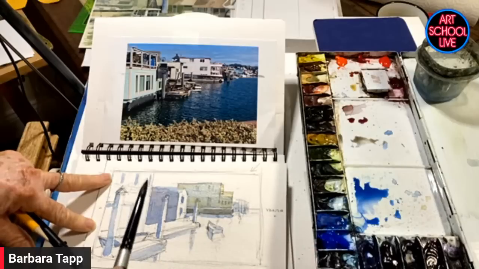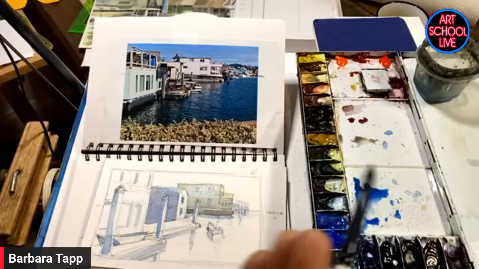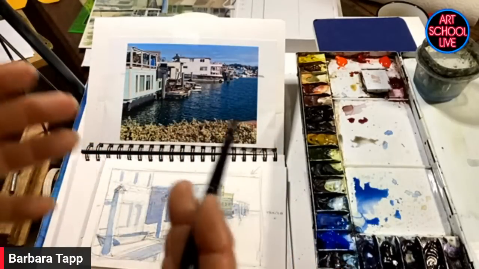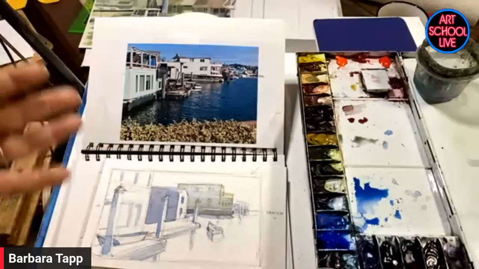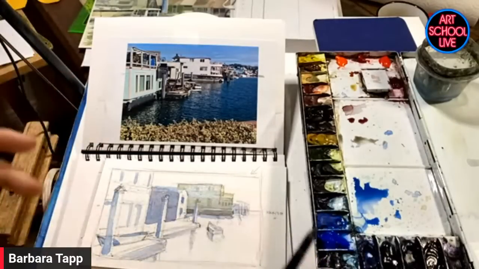But anyway, listening to Tom Lynch, it wasn't necessarily what he was doing at the time. Watercolor Live gives you so many opportunities to see a lot of different painting techniques and a lot of different painters and their thoughts and what they're doing.